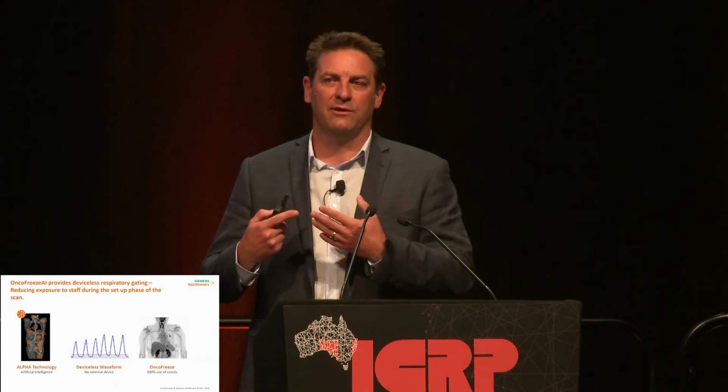So previously staff would need to set up a respiratory gating belt to measure the respiratory input, and we'd then use that to correct for motion. We're now able to use the list mode data from the PET scanner to correct.